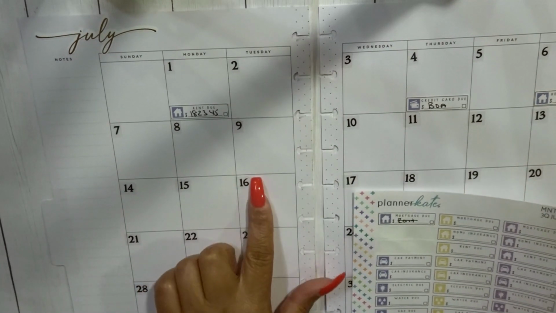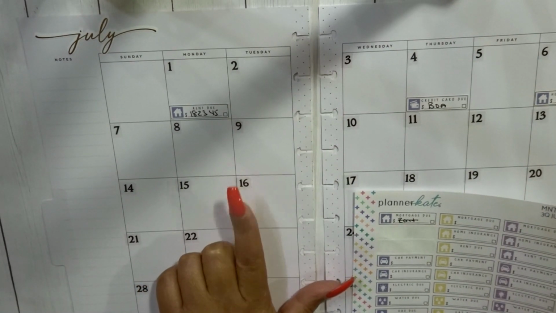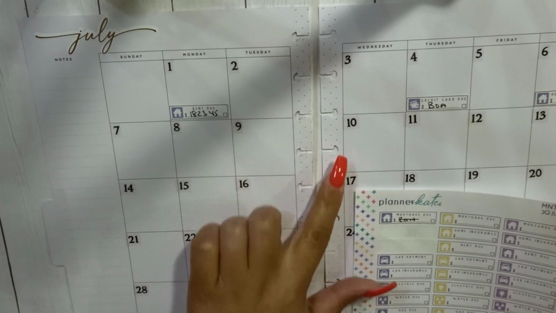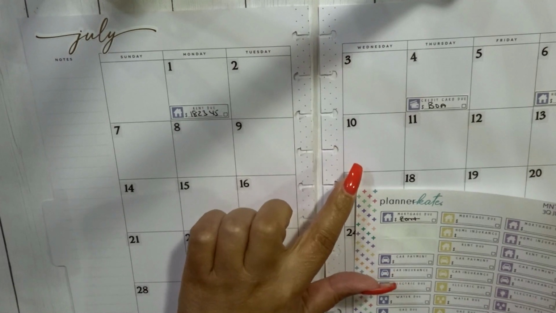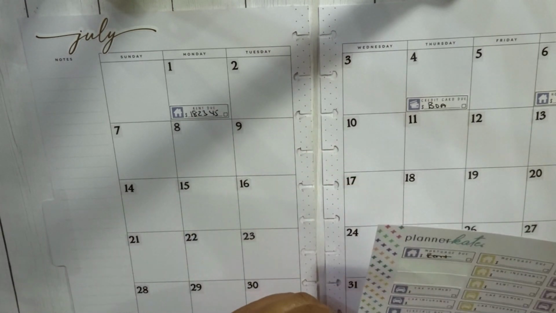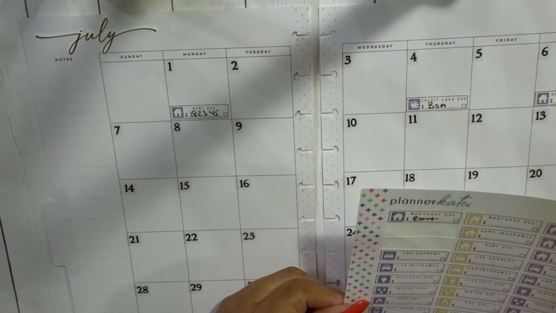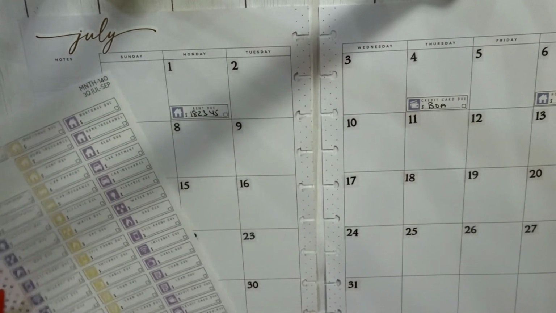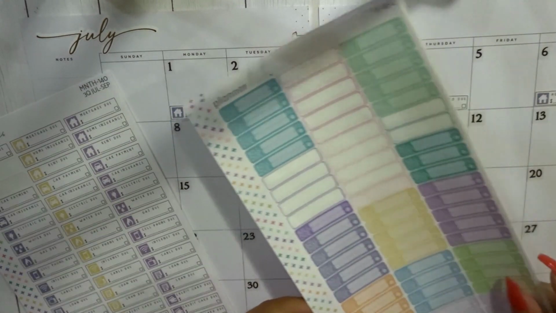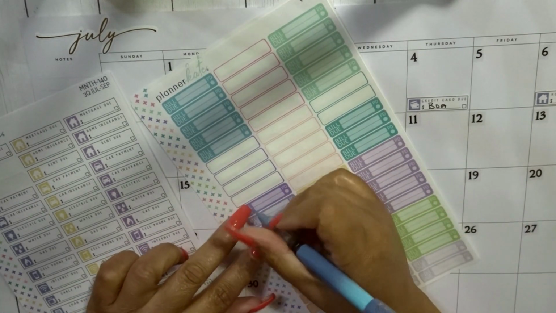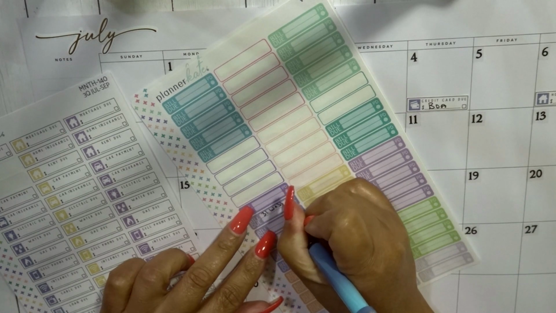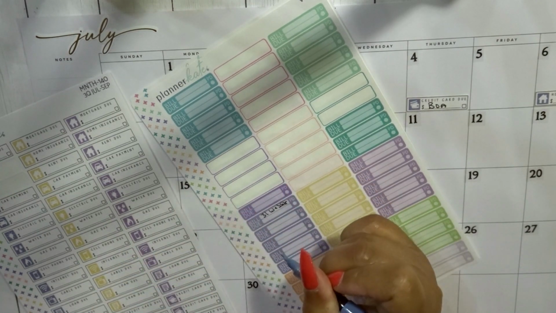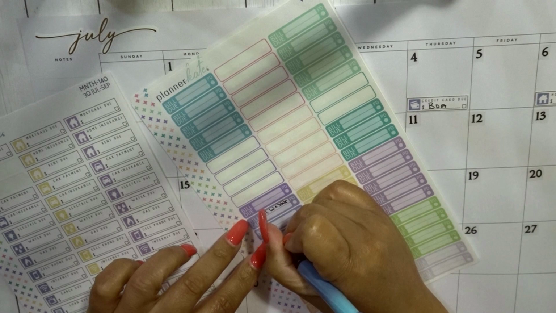And then the following week, I have two bills on the 31st. I'm going to pull these sheets out. It's my 31 website, and then my Netflix.